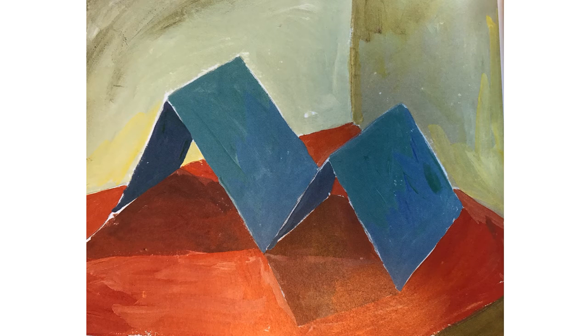Should look something like this. You can see a lot more variation in the shadows at this point. You start to really kind of focus in on seeing that form more three-dimensional, covering any sort of mistakes or errors that have happened within the paint itself.